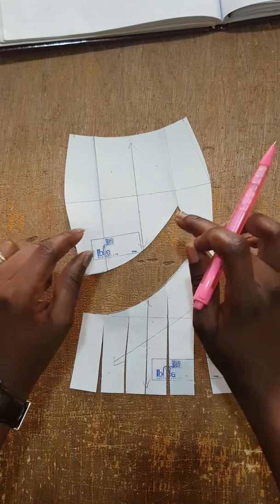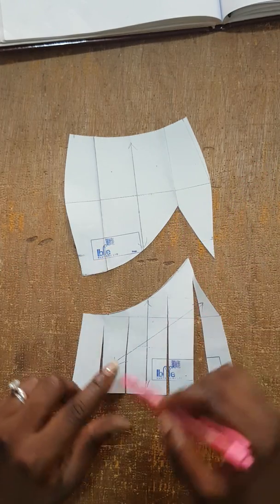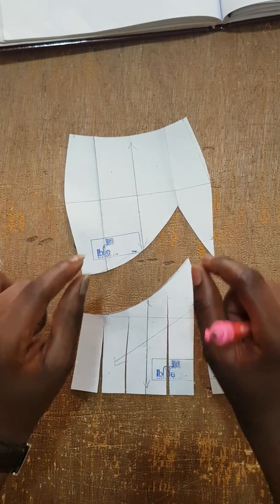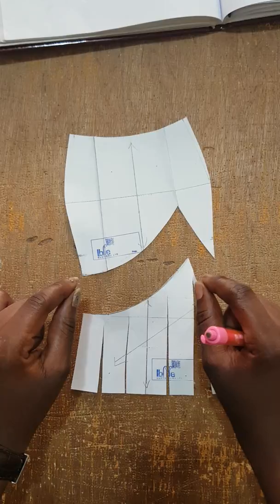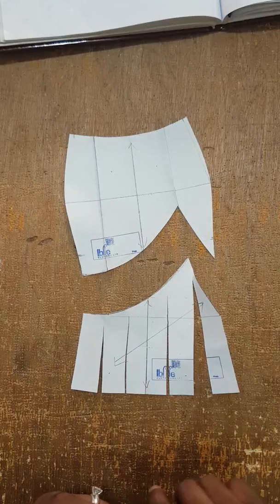And when inserting it back, you need to add your seam allowance. If you don't add your seam allowance and you try to fix it back, you're shortening the length of your garment, and it's not going to work. Okay, now let's move to the second example.